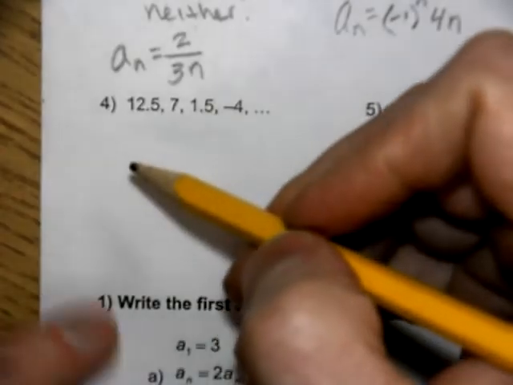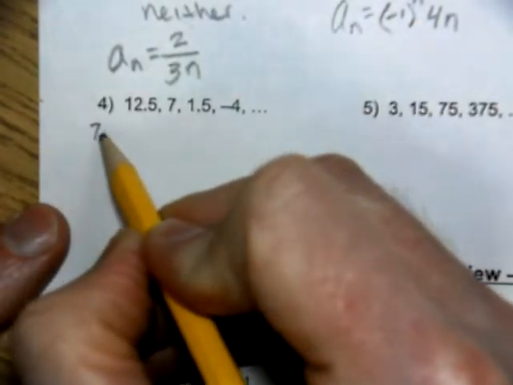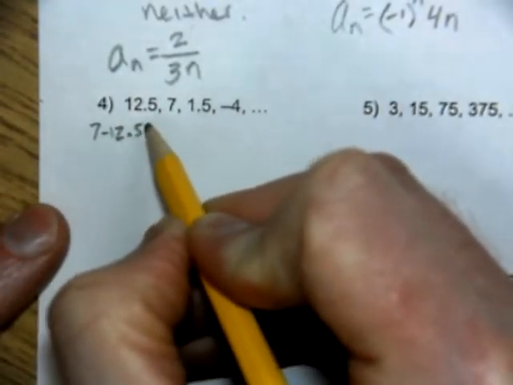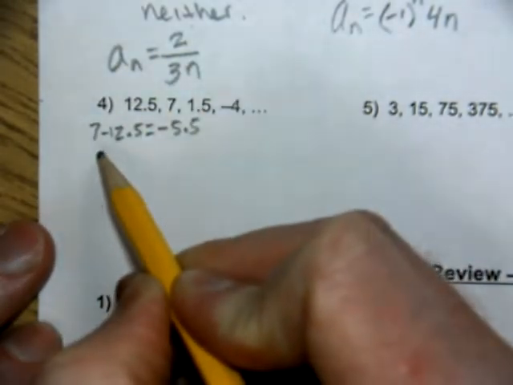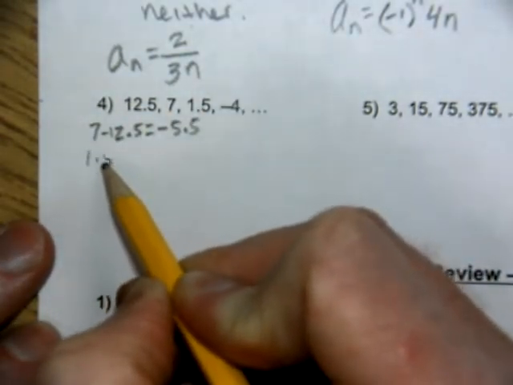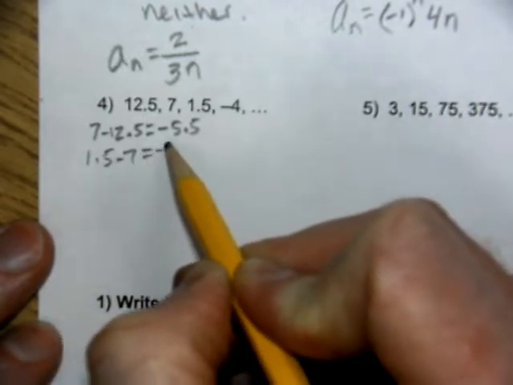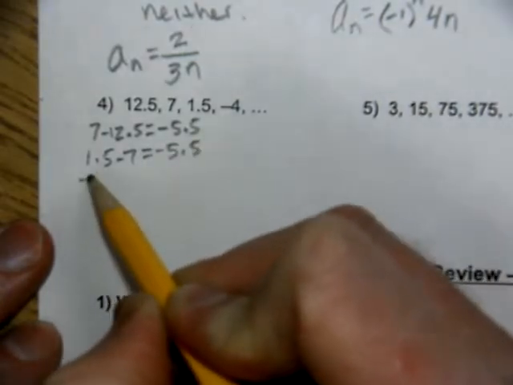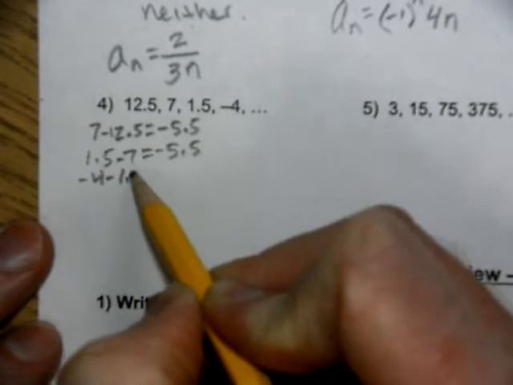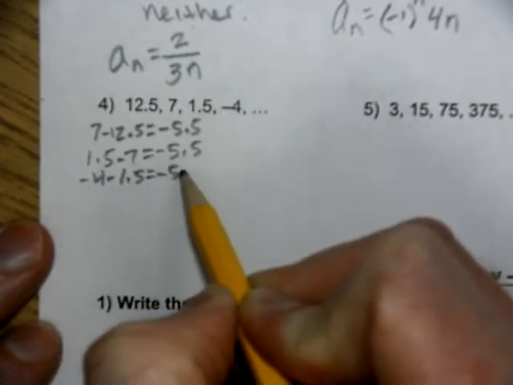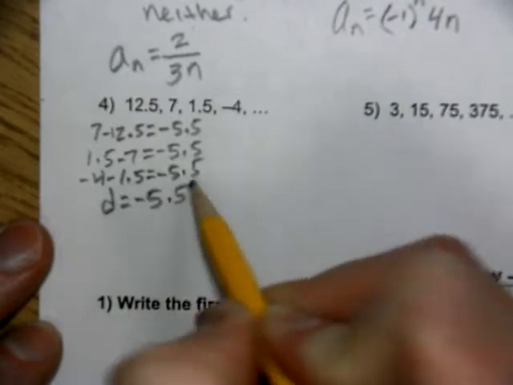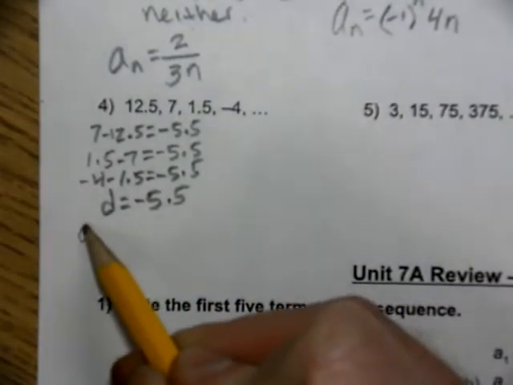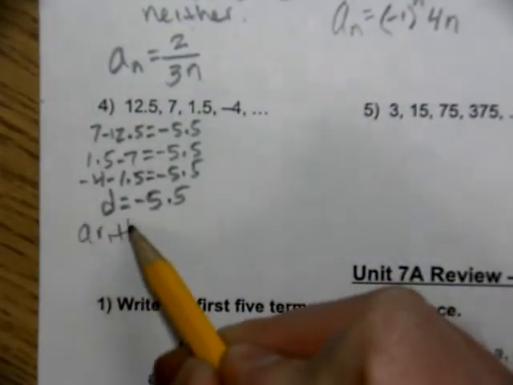We look at this one. 7 minus 12.5, that gives us negative 5.5. 1.5 minus 7 gives us negative 5.5. Negative 4 minus 1.5 gives us negative 5.5. So we have this common difference of negative 5.5. So yes, this is arithmetic.